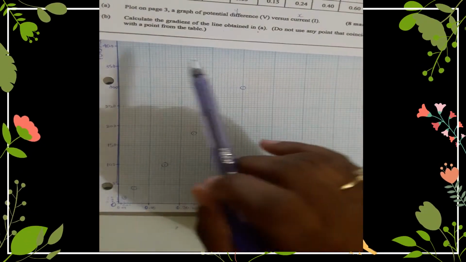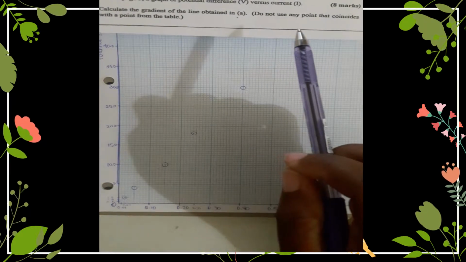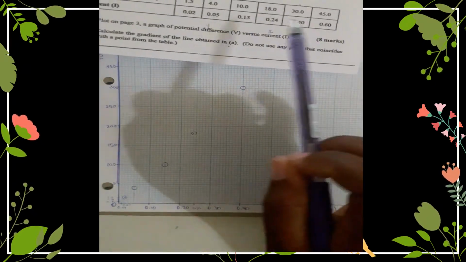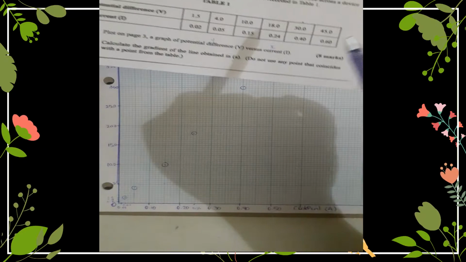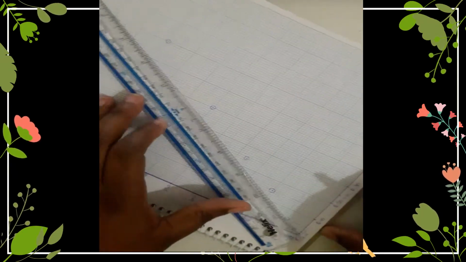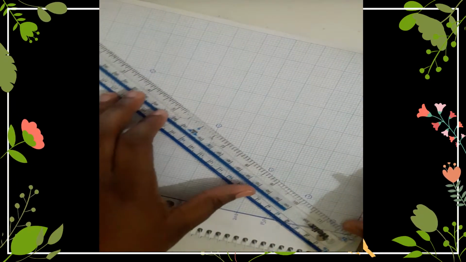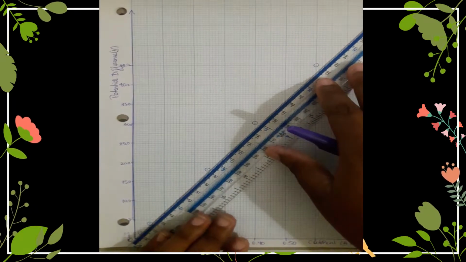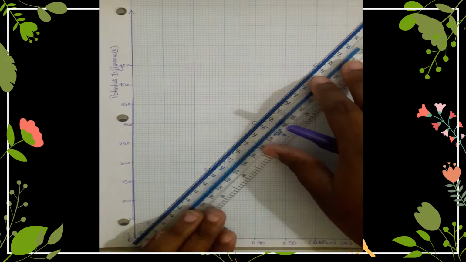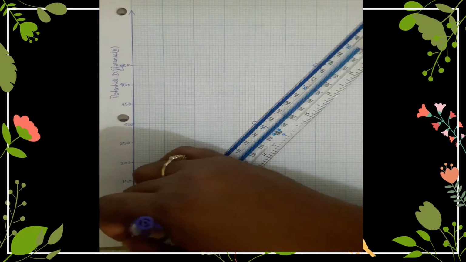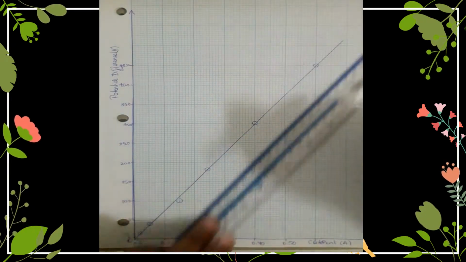So it says calculate the gradient of the line obtained in A. Do not use any point that coincides with a point from the table. So we can't use any of these points up here. And that's what I've been telling you all the time. So let's draw our best fit line or straight line. So here we have our points. Let me just keep it like this because I think you can see it good here. So it looks like all of the points fall on this line. Great. You don't have to find the best fit.